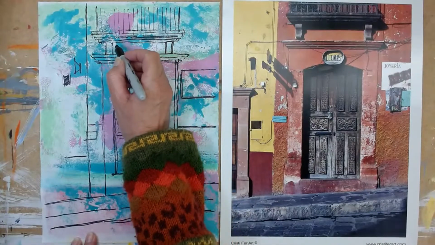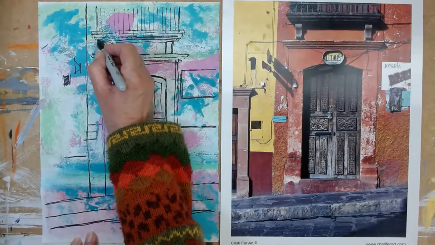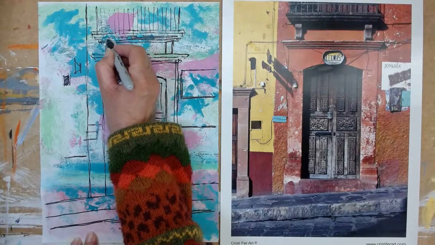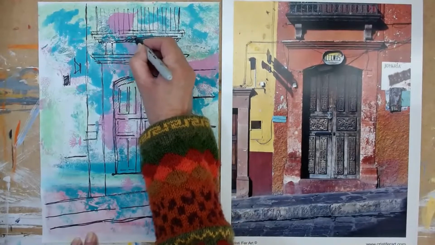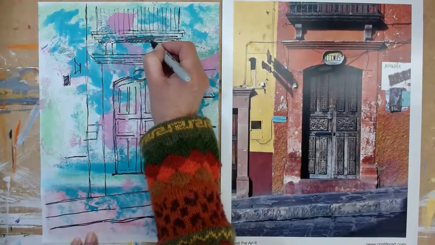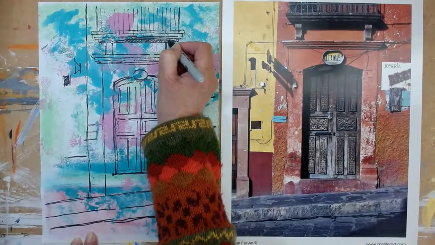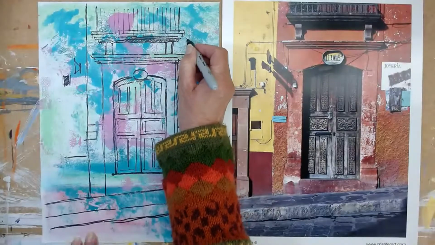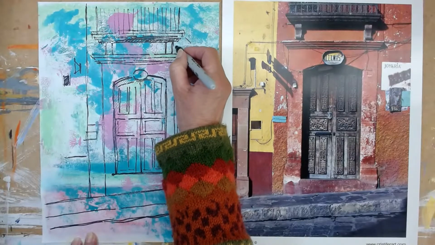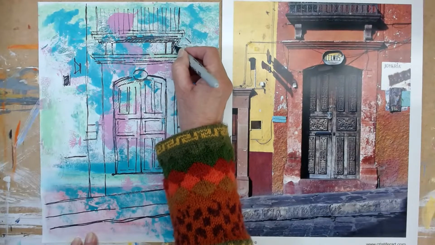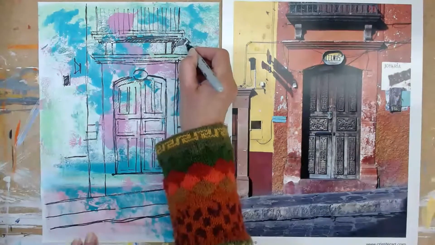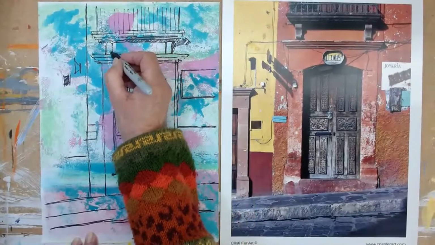So what I'm gonna do here, I want to show some of the shadow. And I am representing the shadow by doing lines at a 45-degree angle.